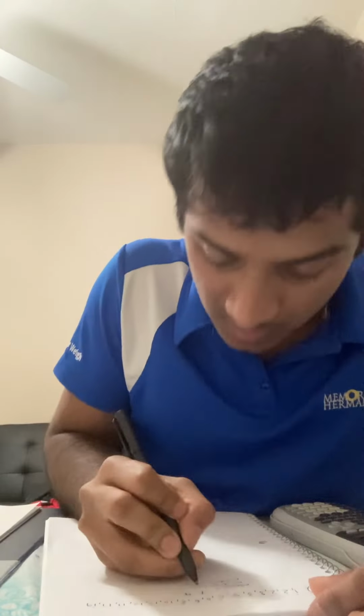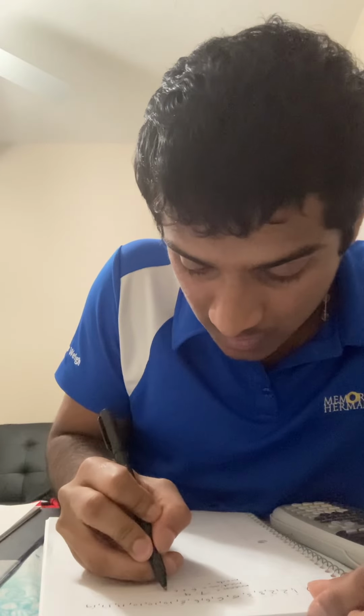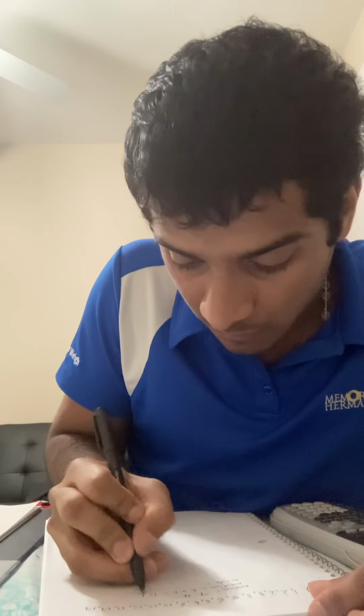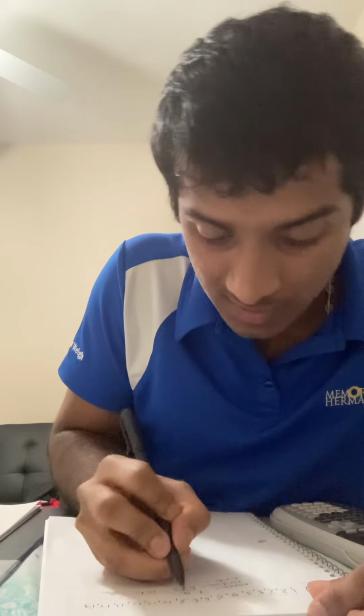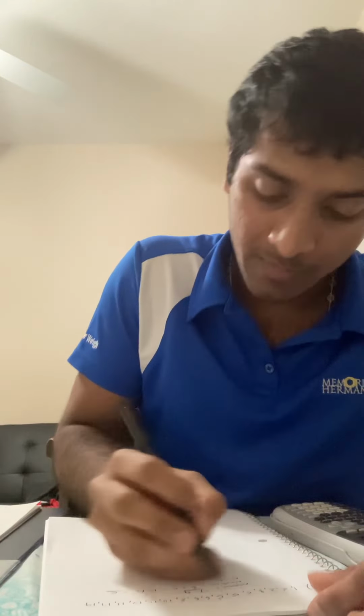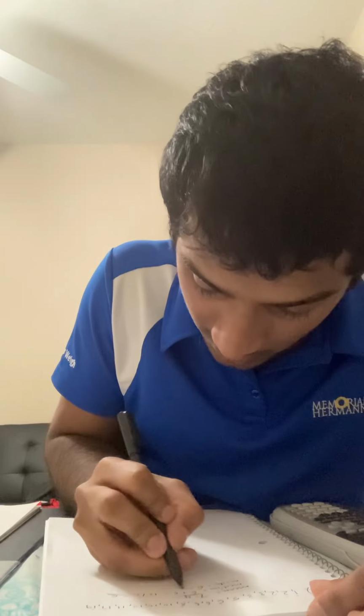The median I'm going to find out by counting from both ends to the middle. So the median is equal to 6 plus 6 is 12, divided by 2. The answer is 6. The median is 6. The mean is 7.4. The mode is 6 and 10, two numbers, because there are 3 sixes and 3 tens. So the mode is going to be 6 and 10.